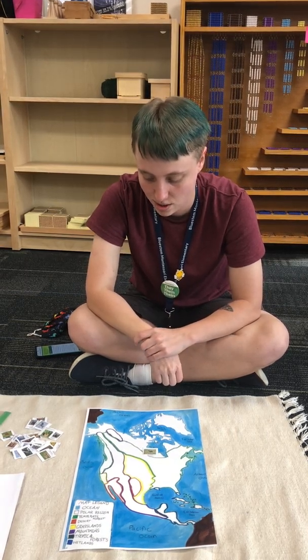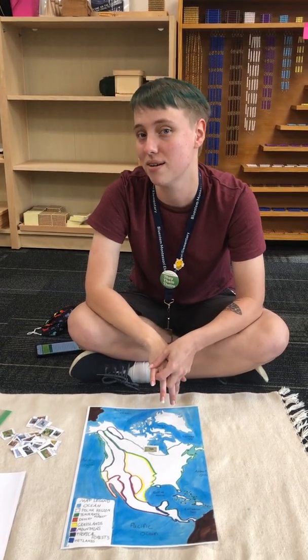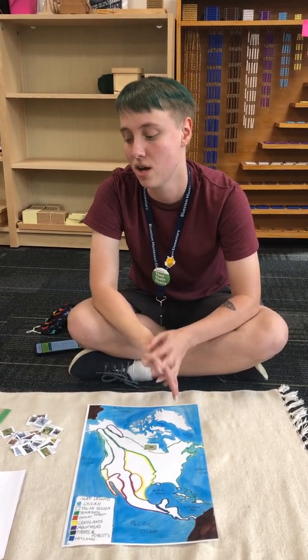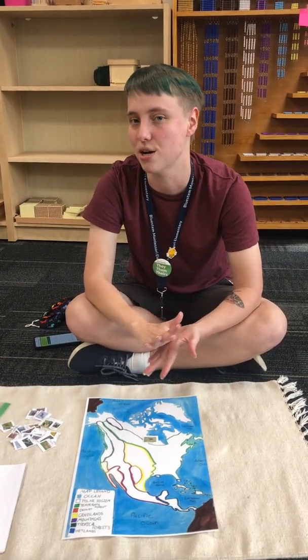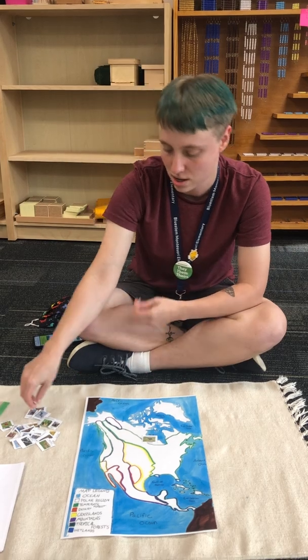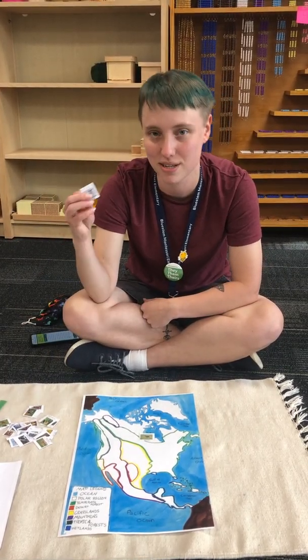The thing is, with a lot of these animals, you guys, they can live in more than one biome because animals can be adapted to live in more than one biome. What I put on the control, and what I want you to think of, is the primary biome that you would find them in. Because I know here we have jackrabbits.